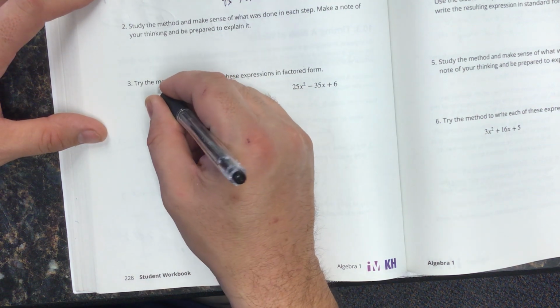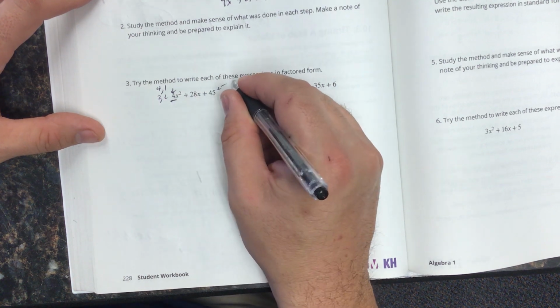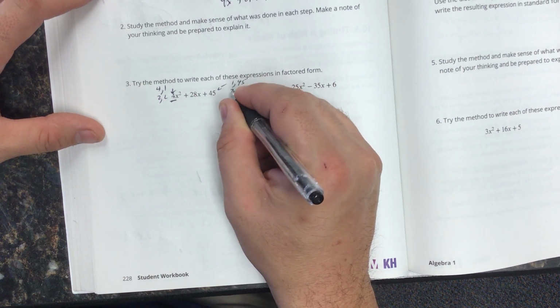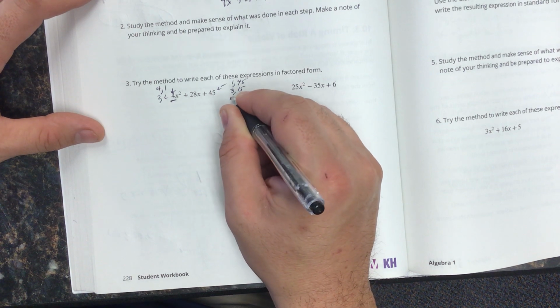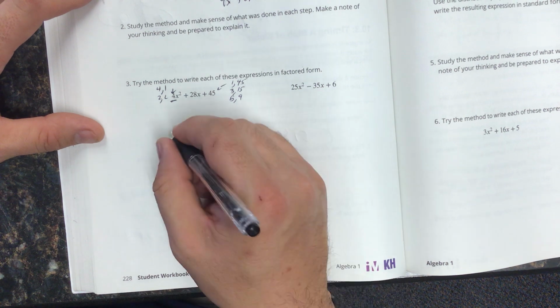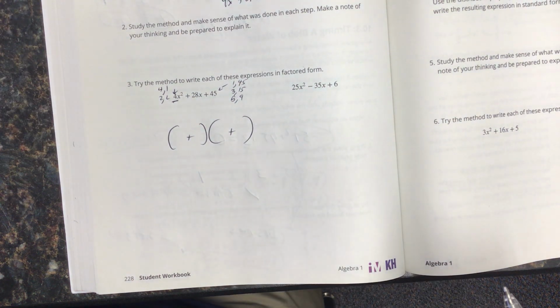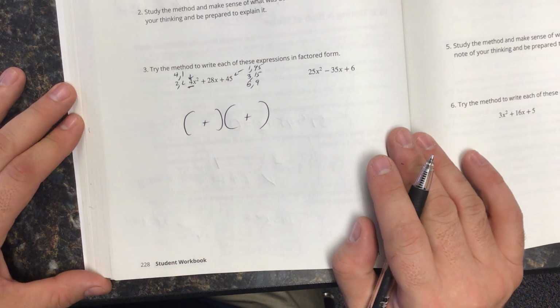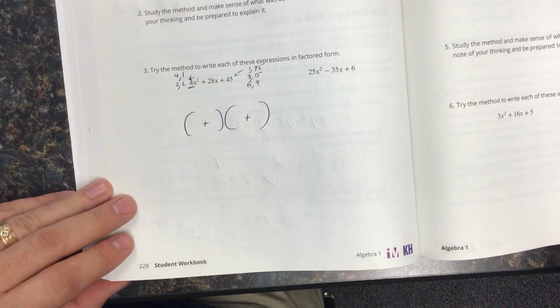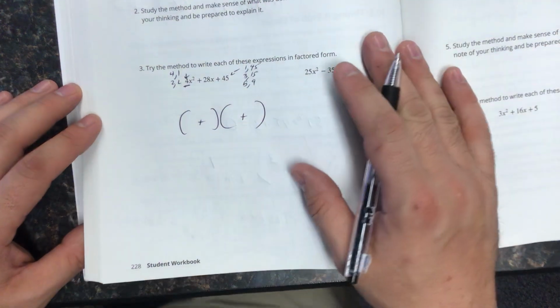4 and 1 are my choices out front, or 2 and 2 to get the 4. Factors of 45: 1 and 45, 3 times 15, 5 times 9. So quite a few choices. They are both plus. And you just trial and error, guys. Okay, trial and error. Now, they give you some hints up here. Try to come up with a pattern.